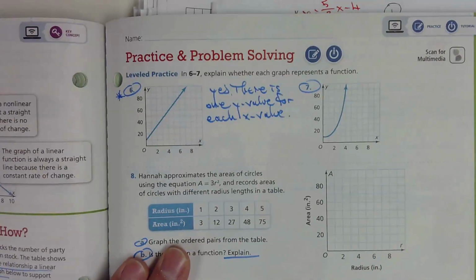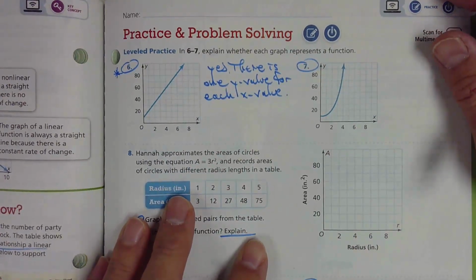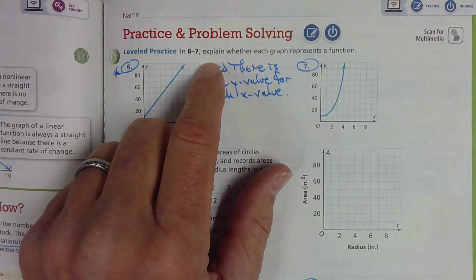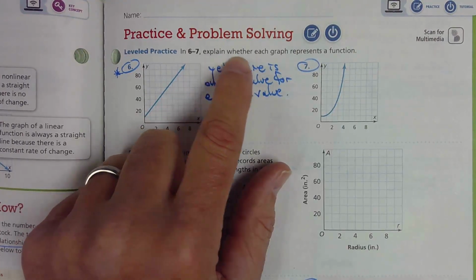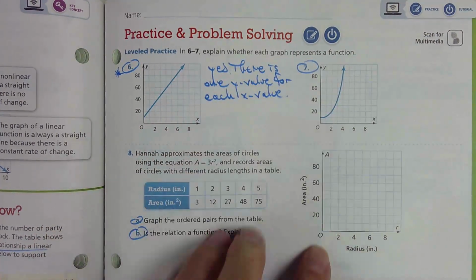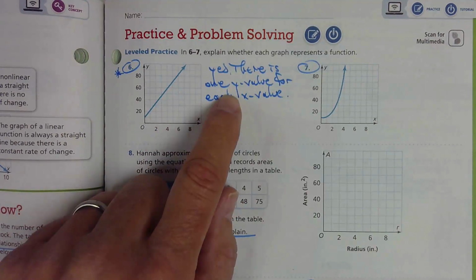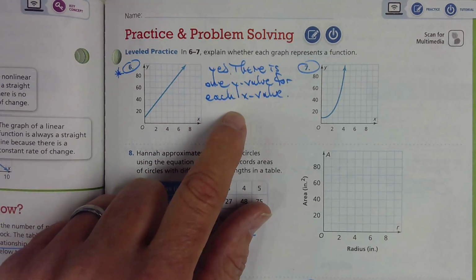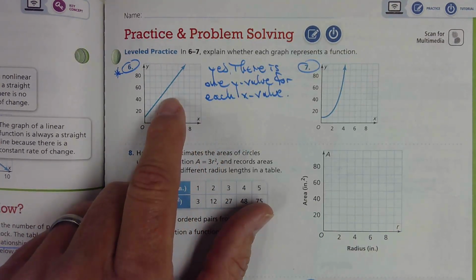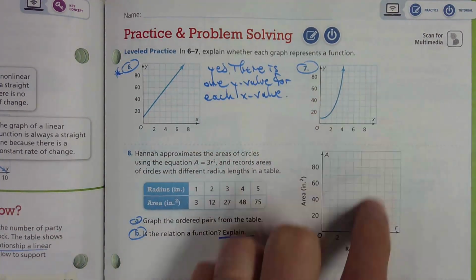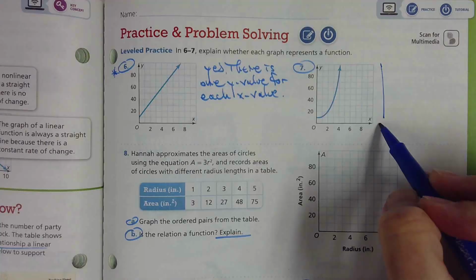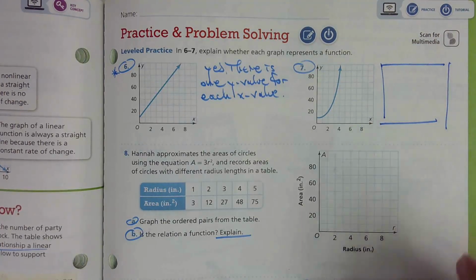Number 6 and 7. 7, sorry. Explain whether each graph represents a function. So answer number 6 for you here. Yes, there's one y value for each x value. So number 6 is a function. And then you need to answer the same question for number 7 here.